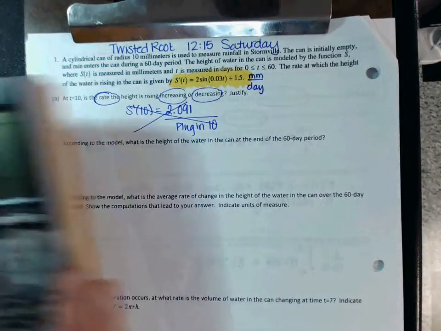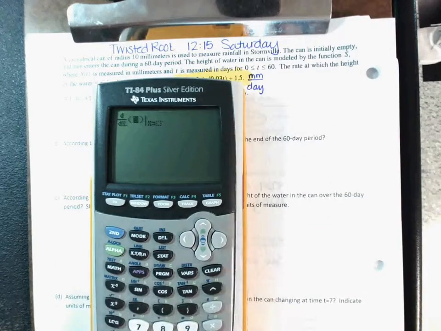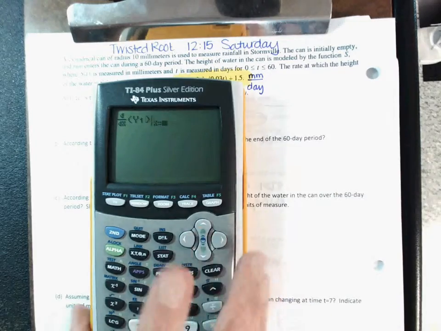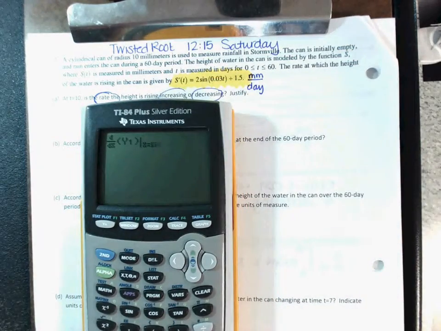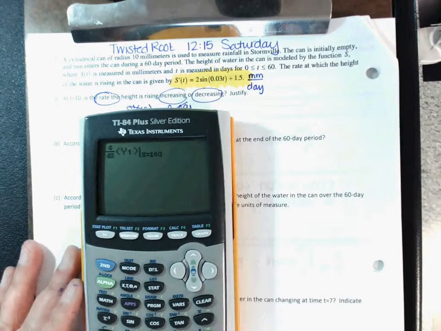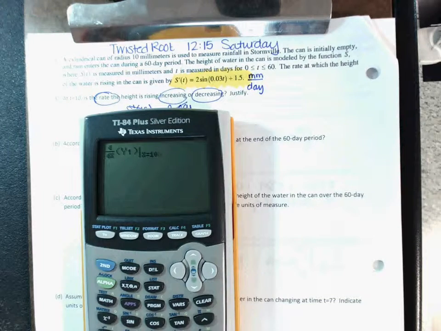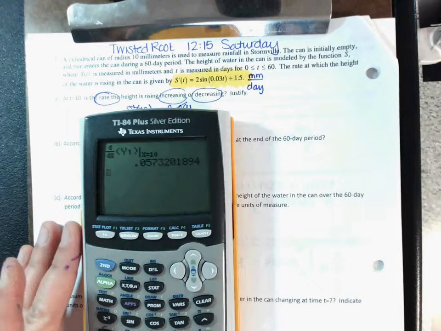Okay, so math 8, d/dx, alpha trace y1, and then we want the derivative at 10. But look at the way that it's phrased. It doesn't say is the water level increasing or decreasing. That would have been a plug-in. It says is the rate increasing or decreasing. So we did need to take the derivative. I got a positive value.